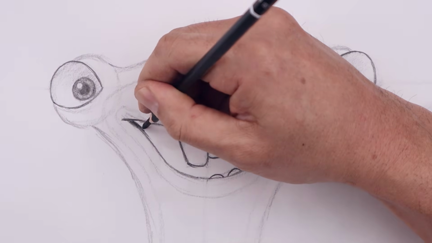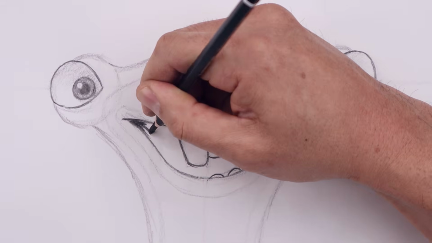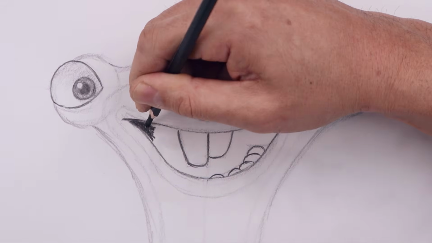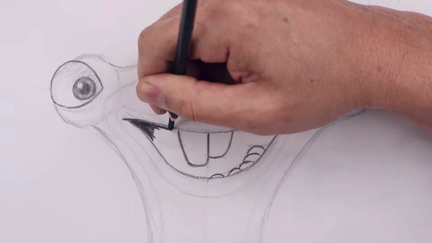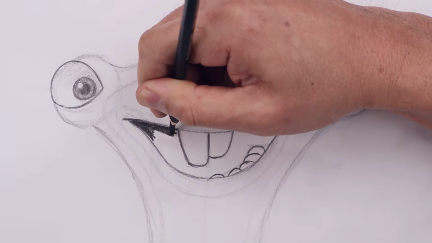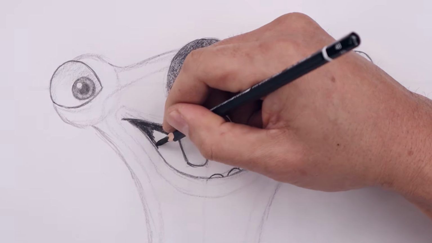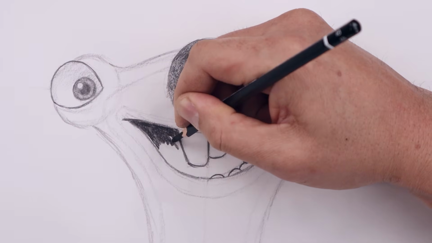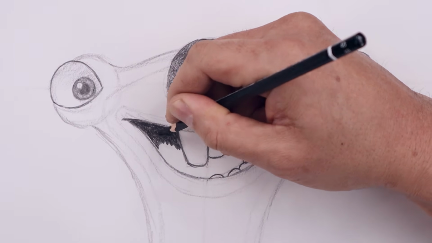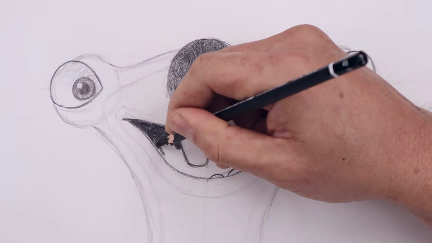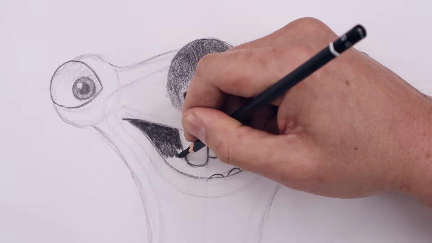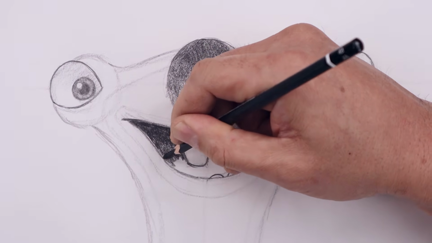And then we're going to fill in the mouth, starting with the outside corners, just darkening that up. And along the top. I'm just going to work our way around the teeth and just lighten up that shadow as they come down towards the bottom.